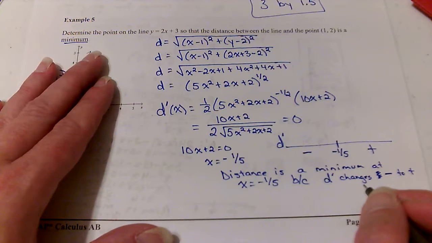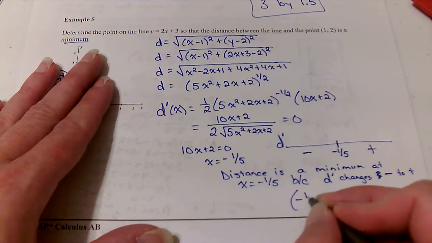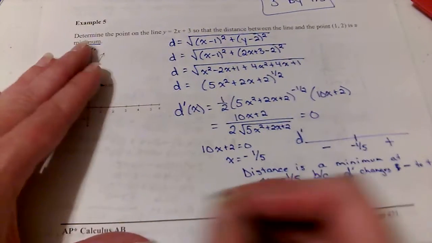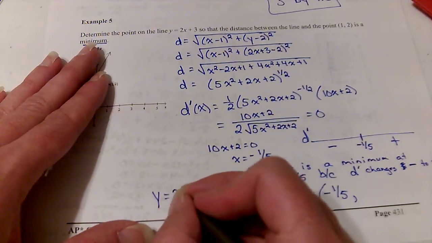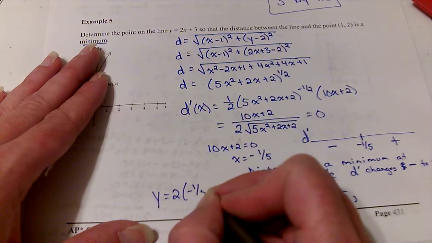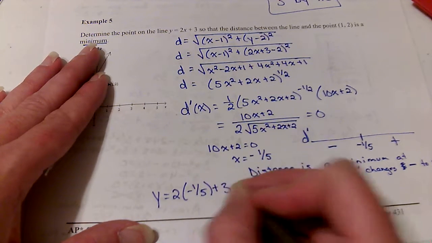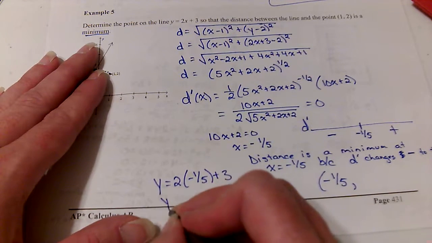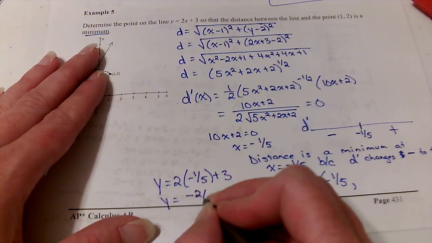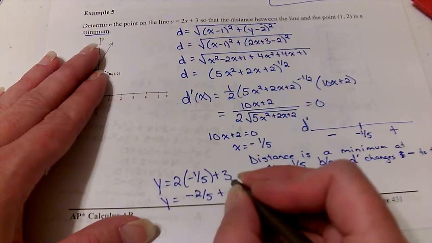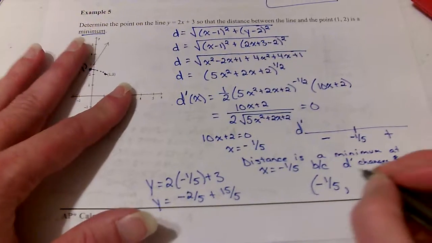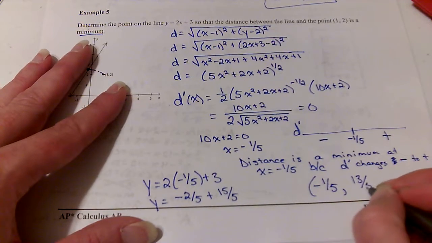and it asks me to determine the point. So I have my x value. I just need the y value that goes with it. So that's going to be negative 2/5 plus, turn that into 15/5 just to make it easier on myself, 13/5.